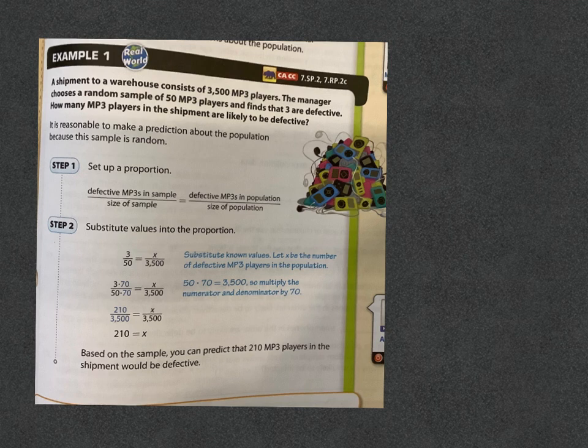So here's an example of a good way you can use proportional relationships with the data. A shipment to a warehouse consists of 3,500 MP3 players. Now, are you somebody who would like to go through all 3,500 of those MP3 players and figure out which ones work and which ones don't? Not really, right? We don't want to open up 3,500 of them. The manager chooses a random sample of 50 of those. Maybe going through 50 instead of 3,500 is better, right? And as he goes through those 50, he realizes 3 are defective. So how many MP3 players in the whole shipment are likely to be defective?